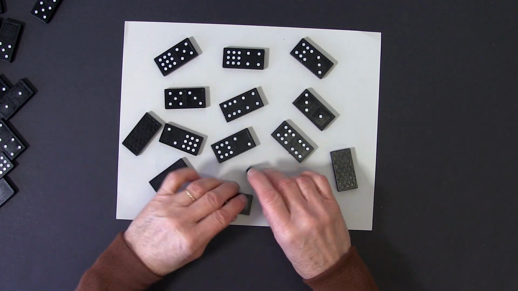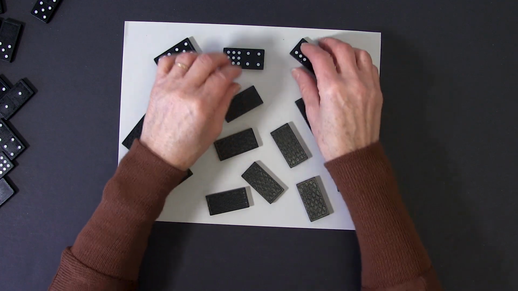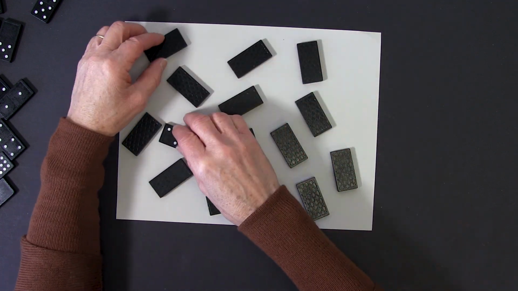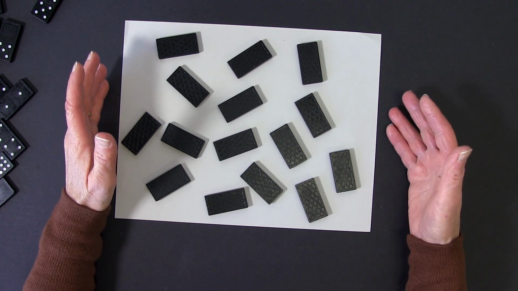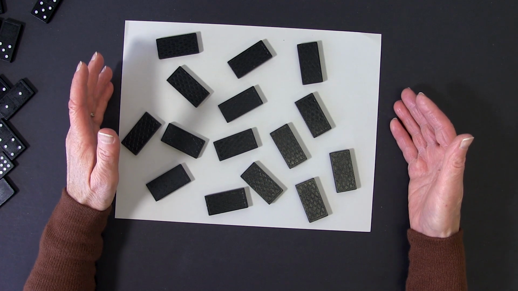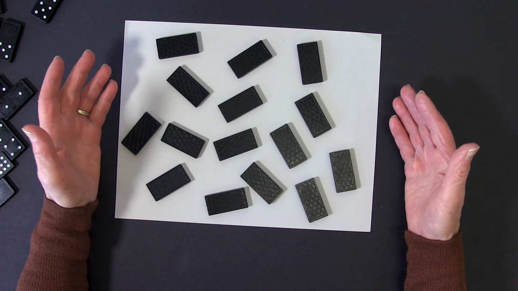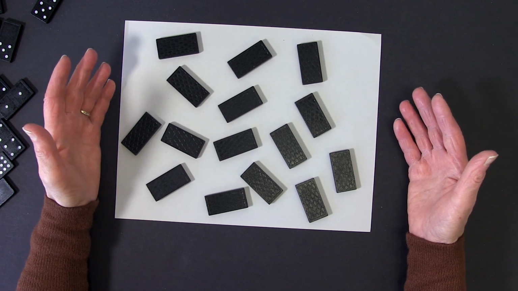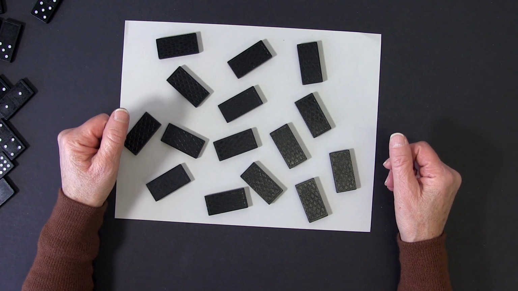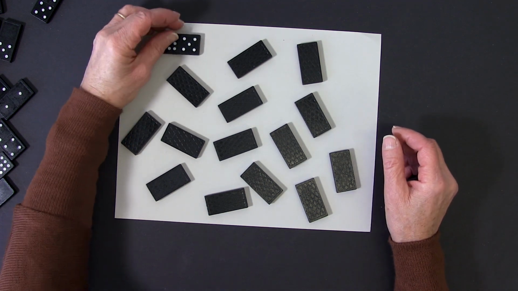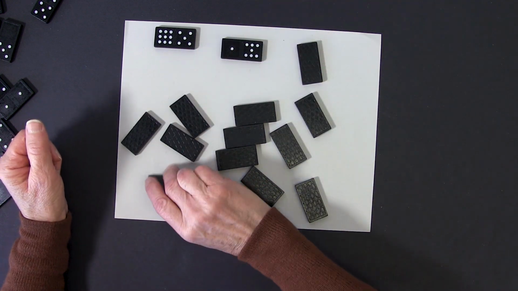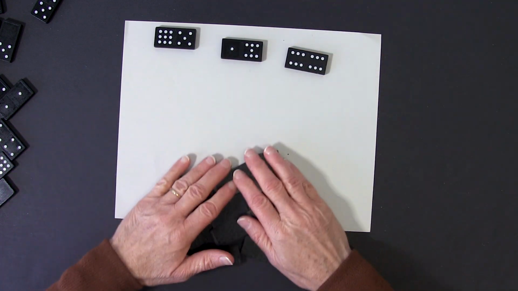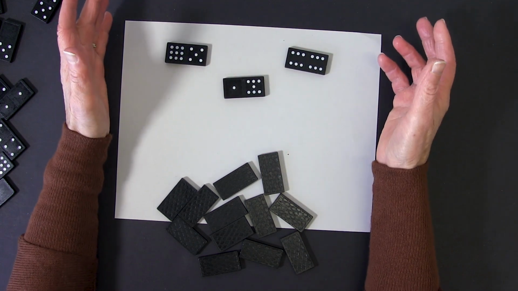Now for this activity that I'm going to do with a partner, we're going to flip all of the dominoes over. And what each of us will do is we will build a 6-digit number, try to make it as great as we can, and then we're going to compare our two numbers. So I'm going to take this domino, I'm going to take this one, and I'm going to take this one. So my goal is to create the greatest number.